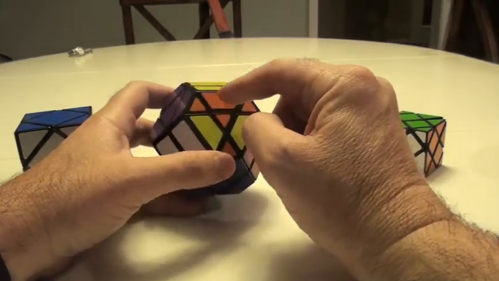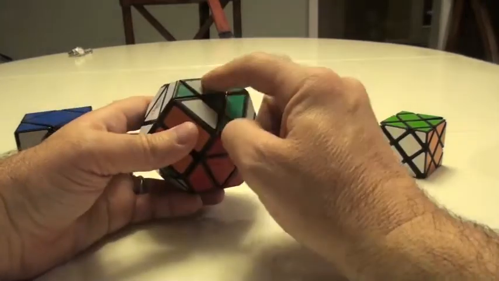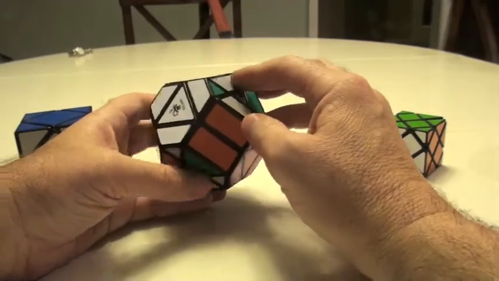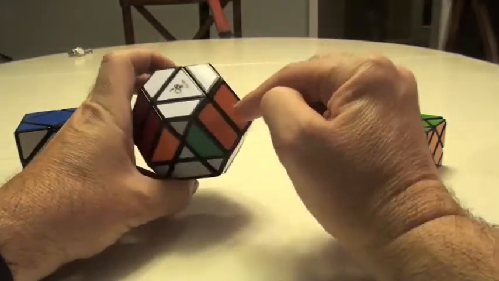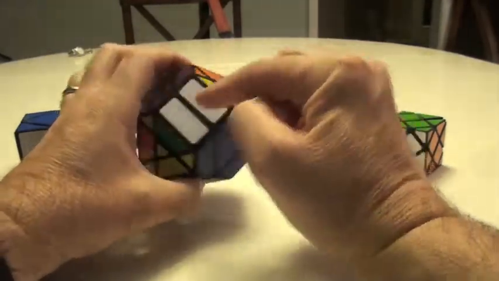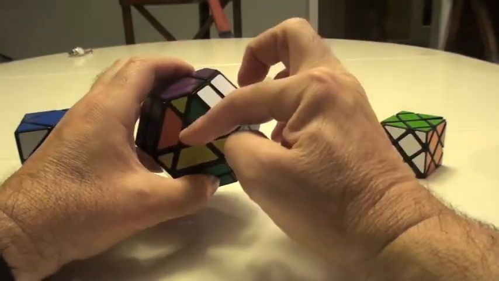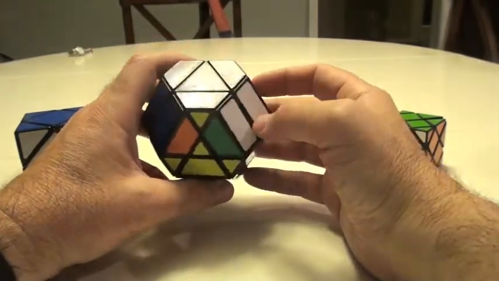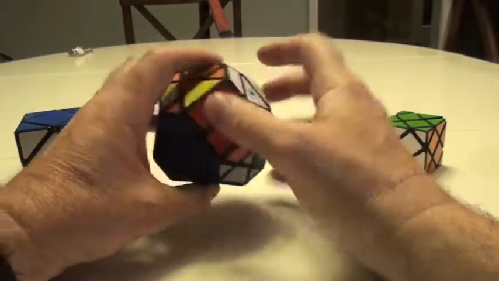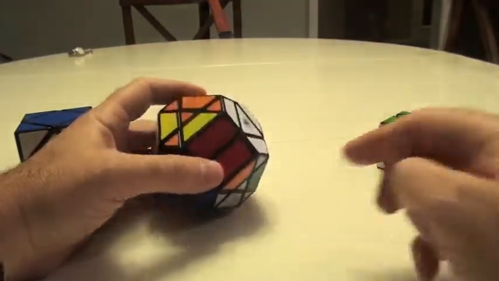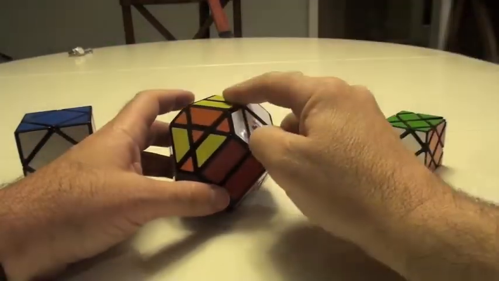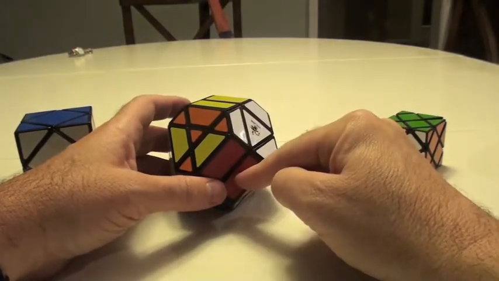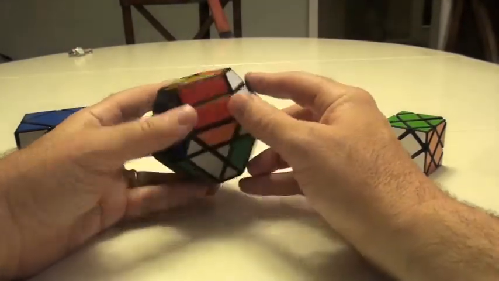On the top we have orange and silver. So where does this go? Now remember, we're swapping it with these centers. These are all centers. So orange and yellow, I'm looking for orange and silver. Orange and silver is here. So this belongs down here. The way that I do skewbs is I'll take whatever center's on top and put it where it's supposed to be. So I'm going to take this and move it down to here.